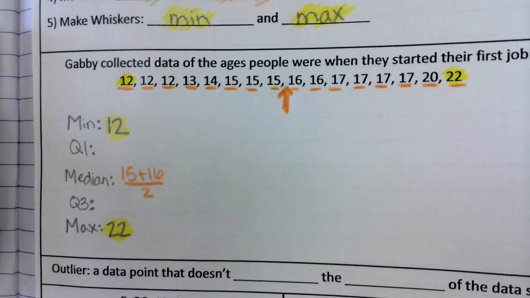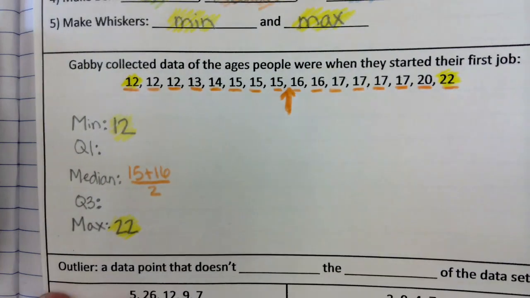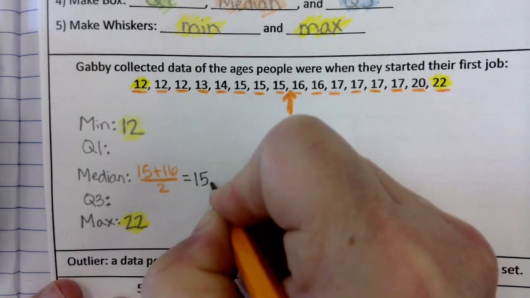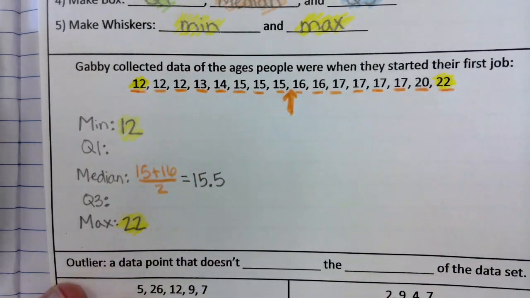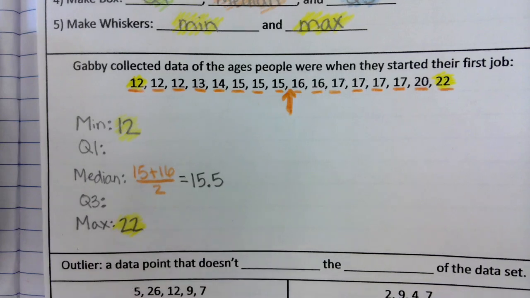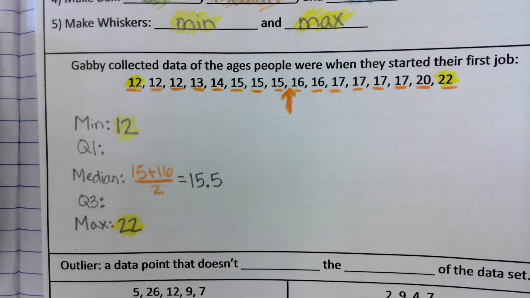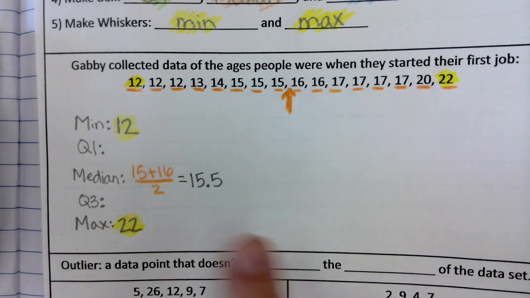All right, now we're going to find our quartile 1 and our quartile 3. So quartile 1, we look below our median. So below 15.5, we start at this 15, and we work our way down below that. So we're looking at all these numbers below, and we want to find the middle of those numbers below the median.